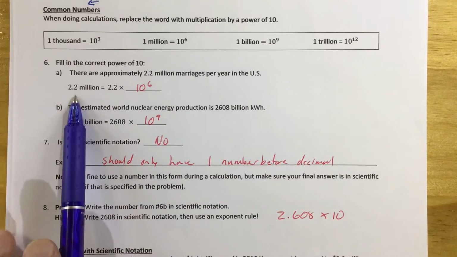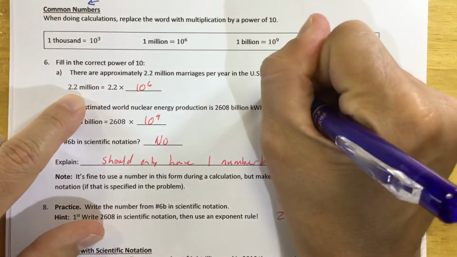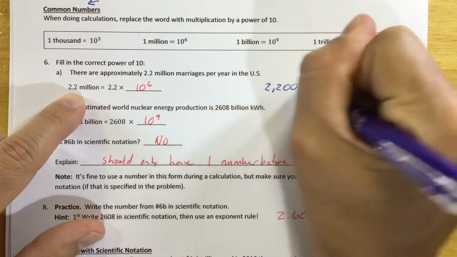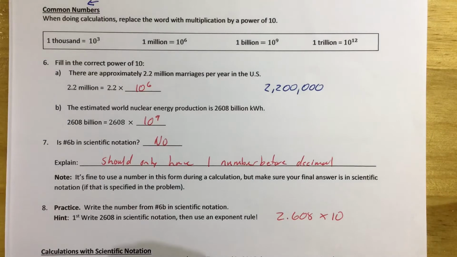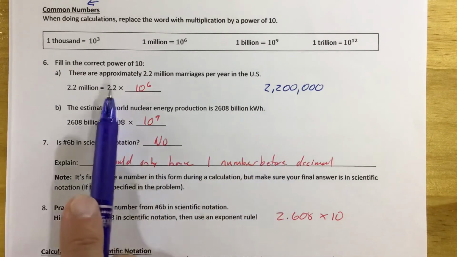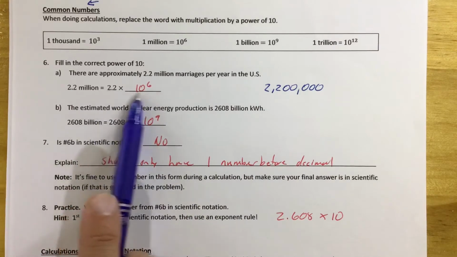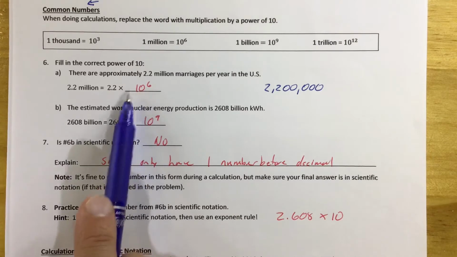Okay, so 2.2 million looks like this. It's 2,200,000. So I said that a moment ago, but I think it helps to actually see it. That is 2.2 million. Okay, but you can express it in this form. You could leave it like this, because if your ultimate goal is to do some calculations with it, you might choose just to leave it in that form until you get to the end, and then you can decide how you want to state your final answers.